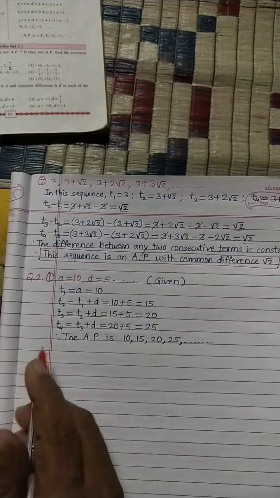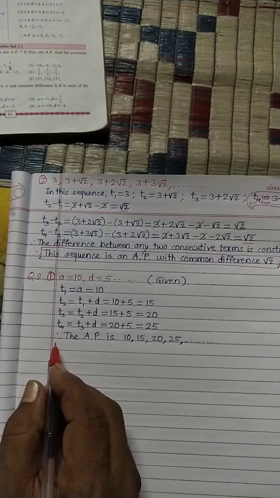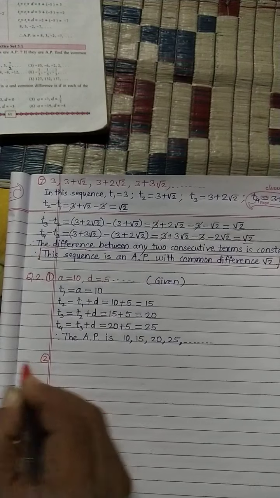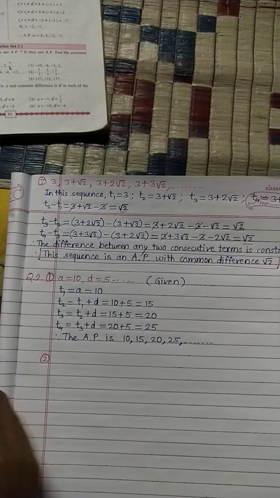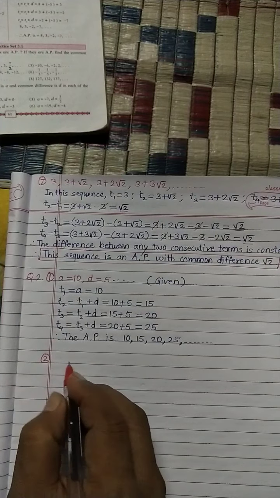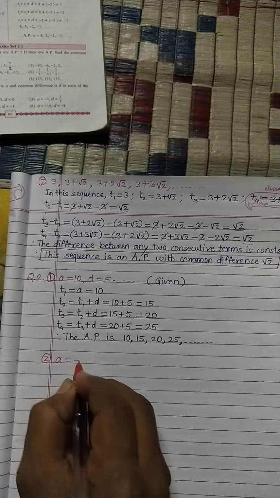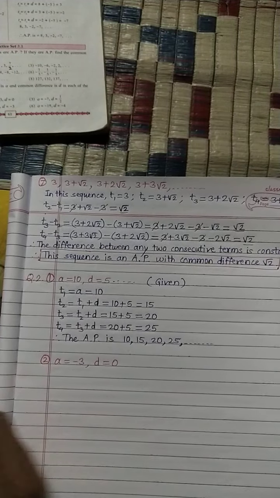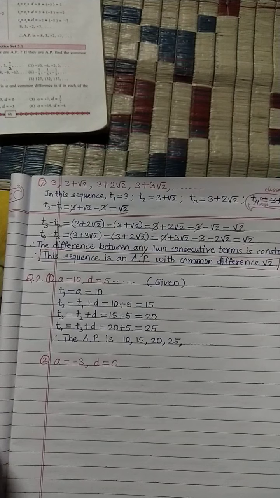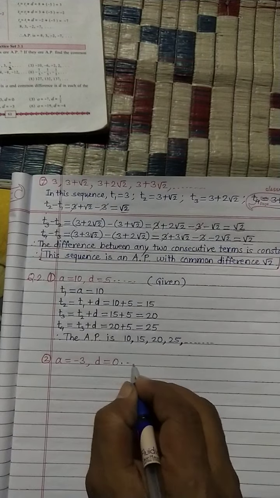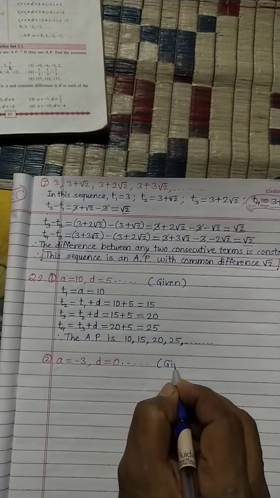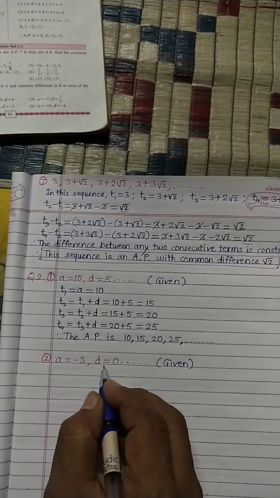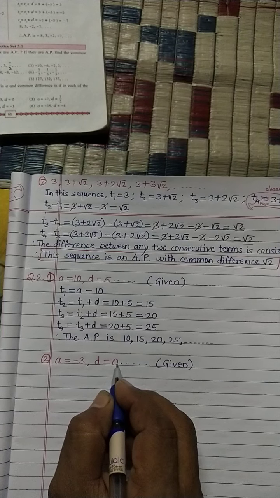Now example number 2 here. A is equal to minus 3 and D is equal to 0. So here also given thing. A means first term is minus 3 and D, common difference, is equal to 0.